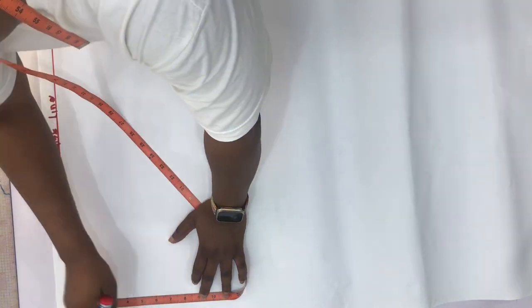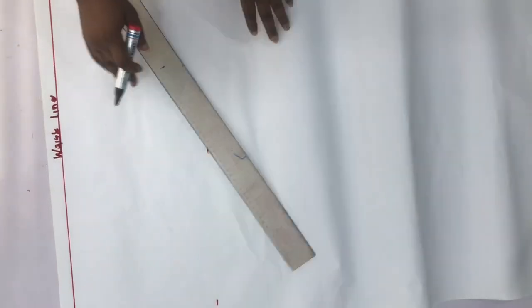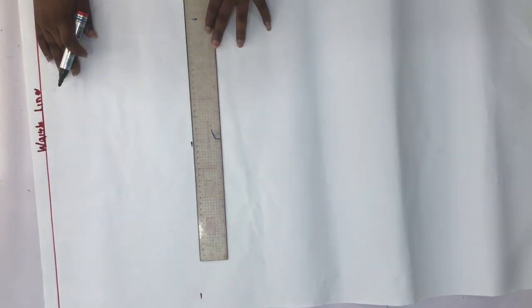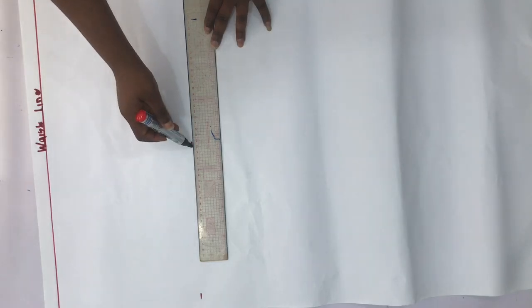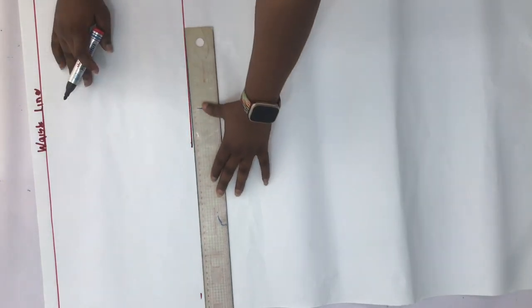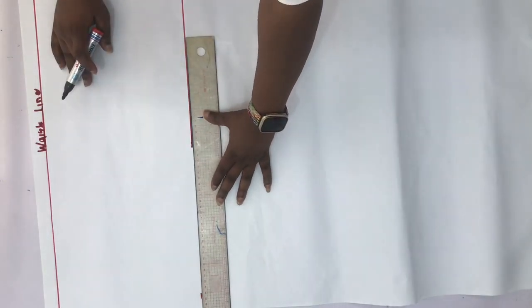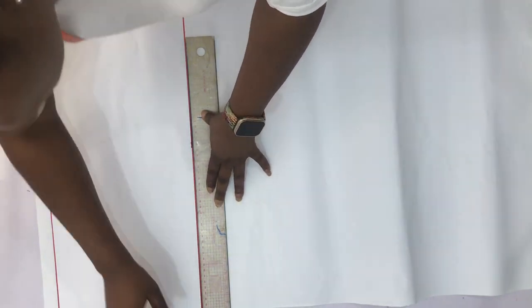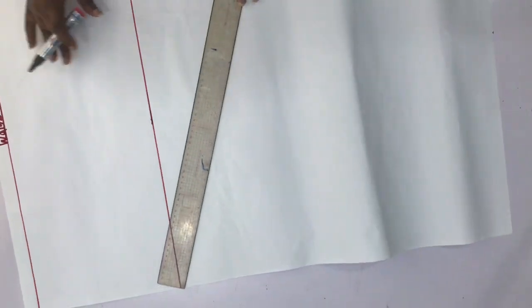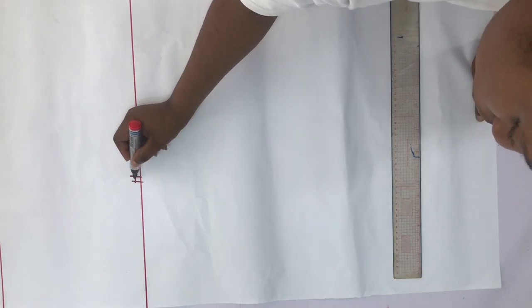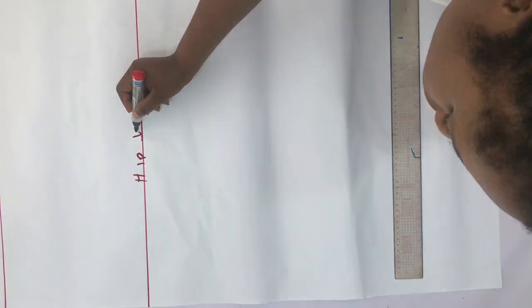To measure the hip line, you are going to be using the distance between your waist line and your hip line, which is also called the hip length. So my hip length is 10. So I'll measure across the paper and connect with a straight line. Then of course I'm going to identify it.